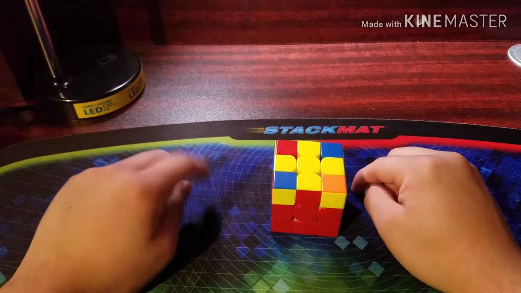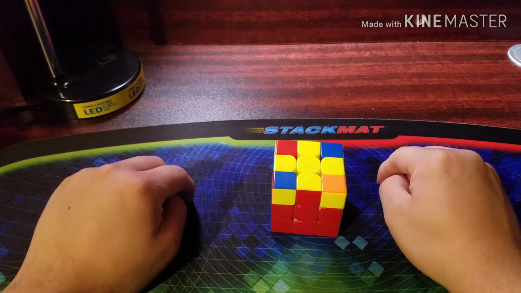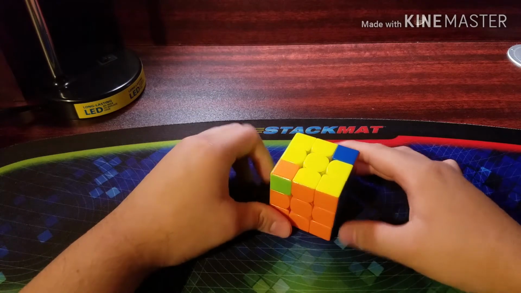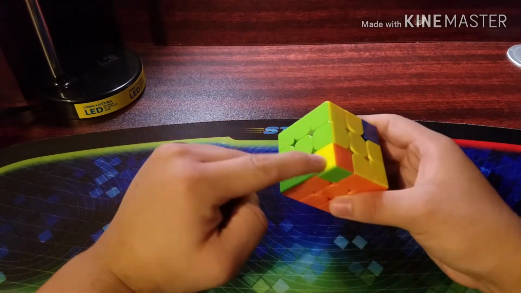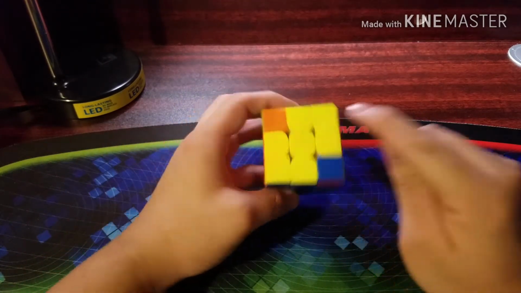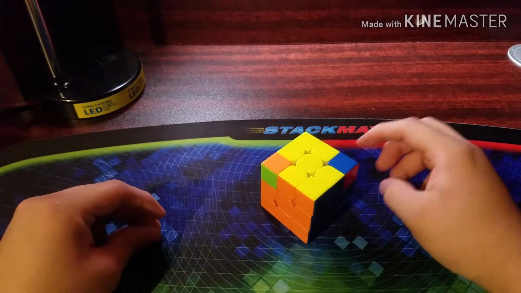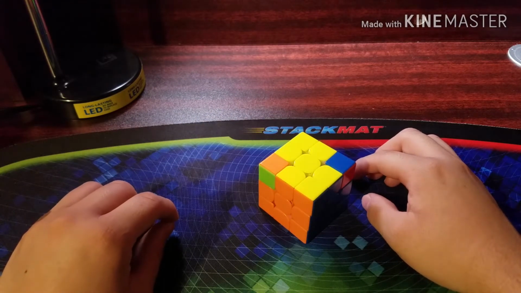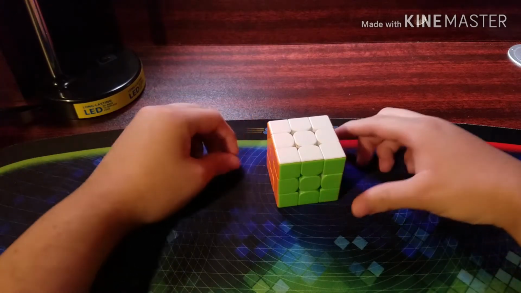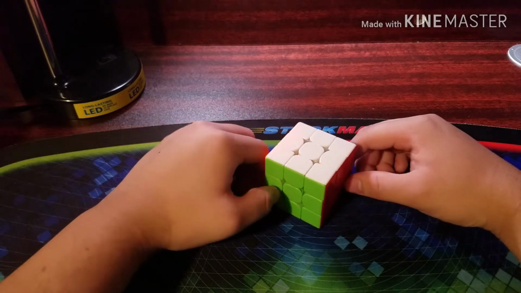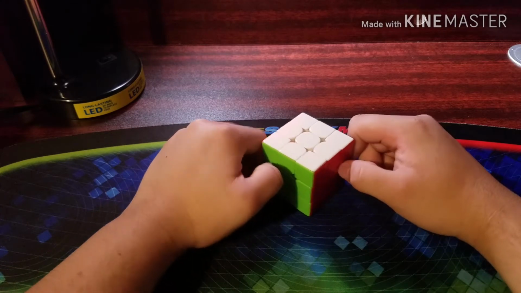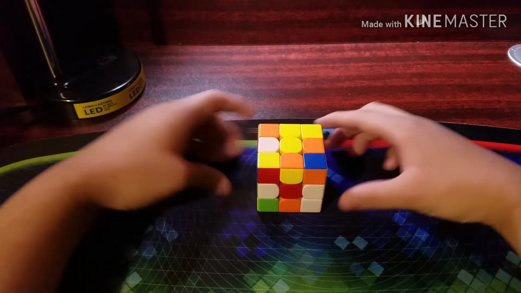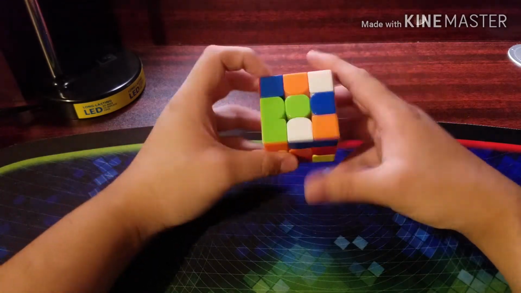Step 6. Get the yellow corners in the correct position. Step 7. Rotate the yellow corners so that they are solved. Now that you know the steps, now you need to learn how to do each step. Step 1. Solve the middle layer.